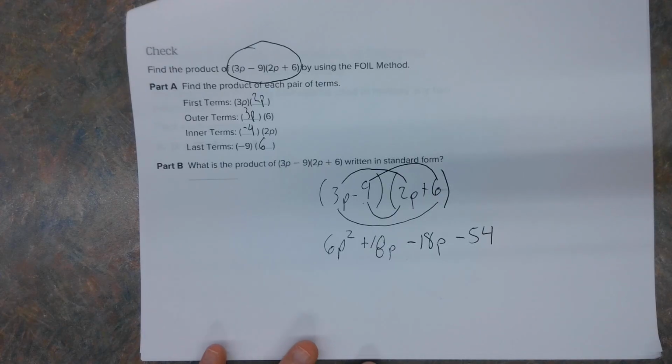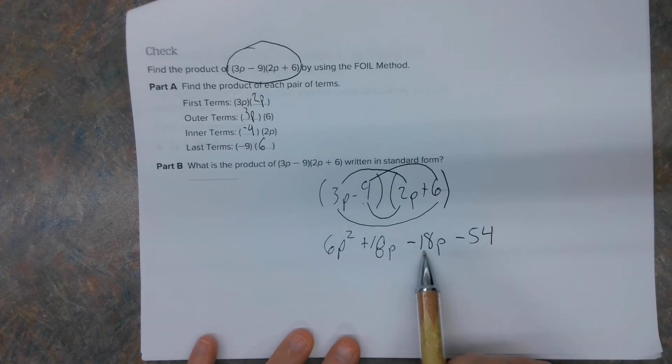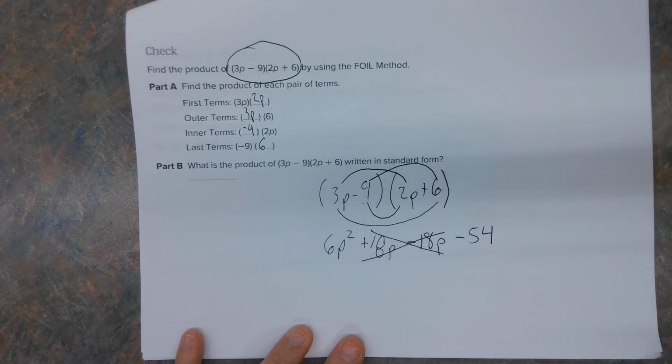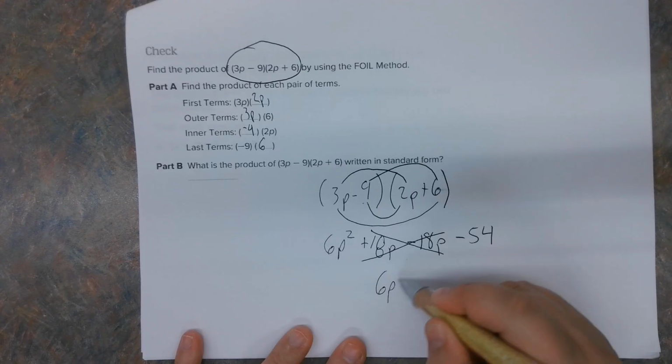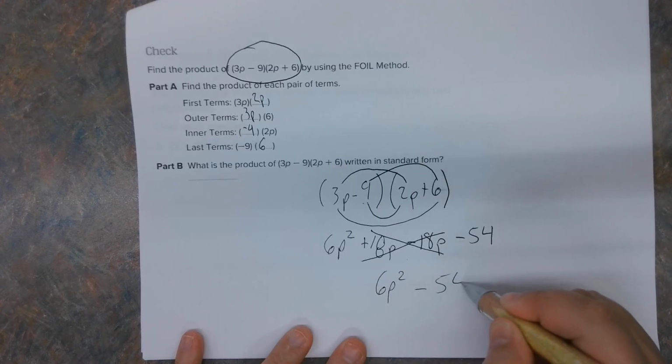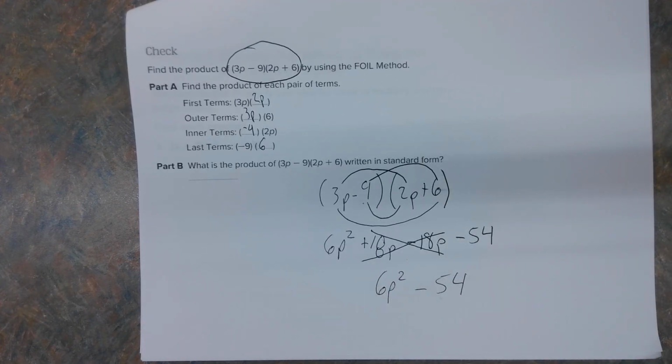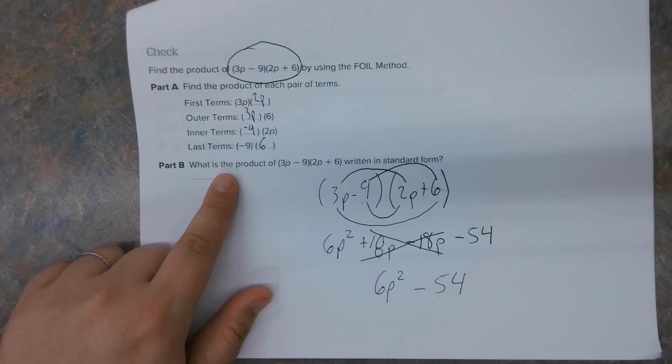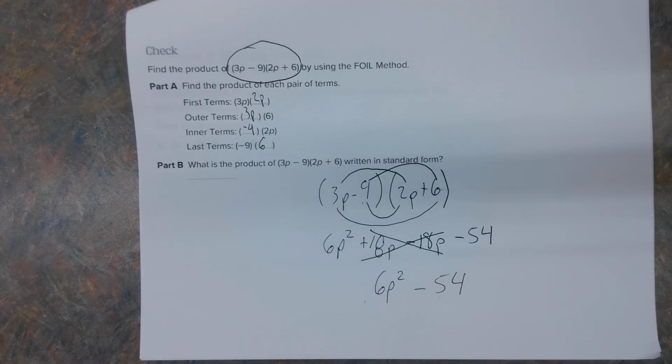So something happens here. 18 minus 18, this cancels out. And you just bring down the other terms. So what is the product of these written in standard form? This would be the product in standard form.